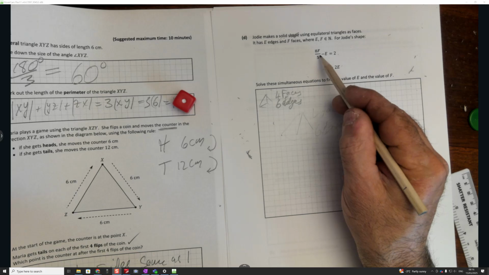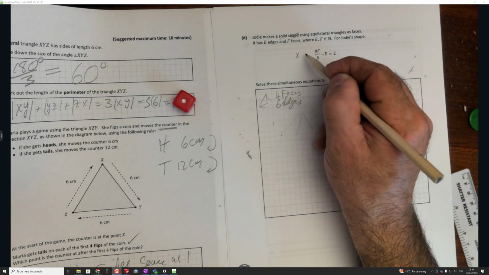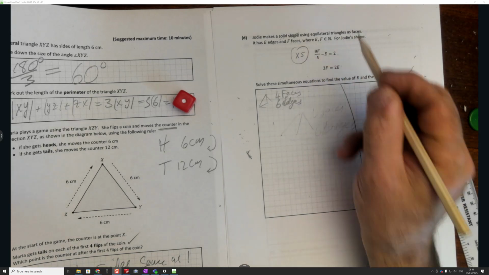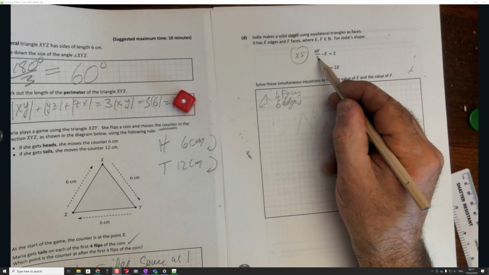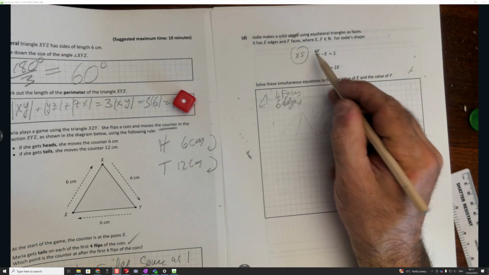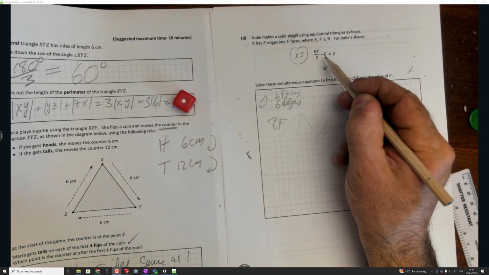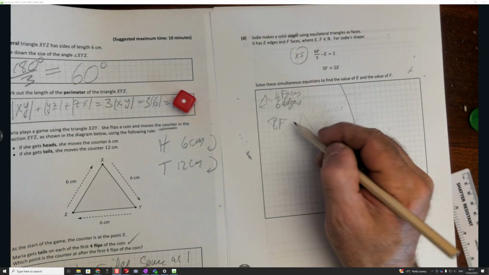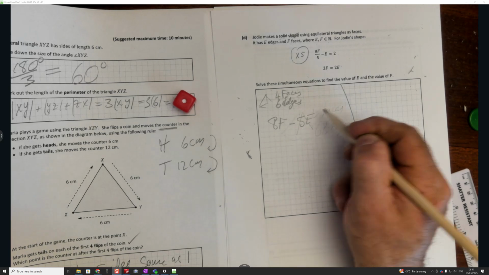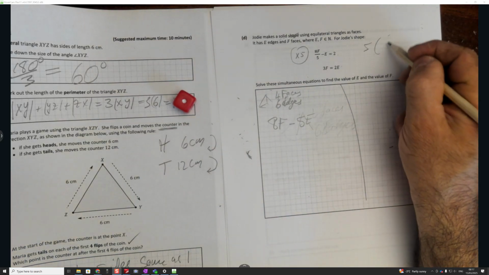Okay, so first I want to clear the fractions on the top, so I'm going to times 5 the top. Okay, and times 5 will clear the denominator. This will be 5 over 5 will cancel, and I'll get 8f. Okay, I'll times 5 the minus e, giving me minus 5e. So like this is like this now.